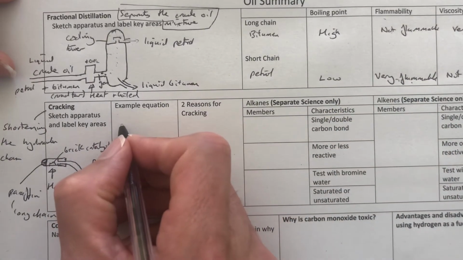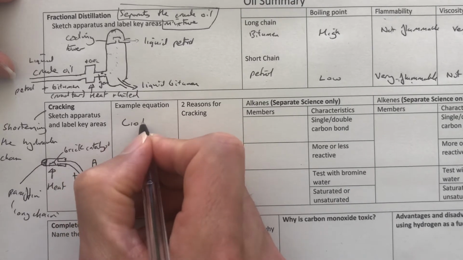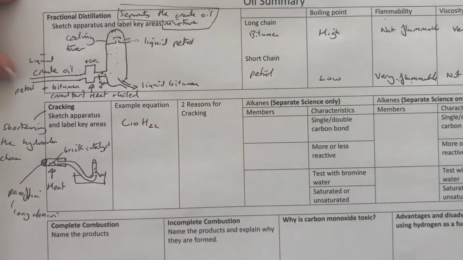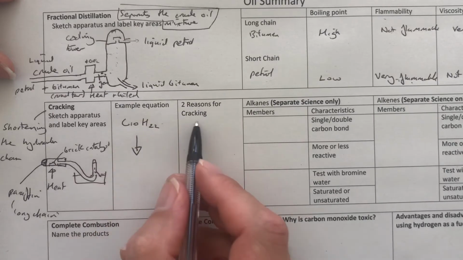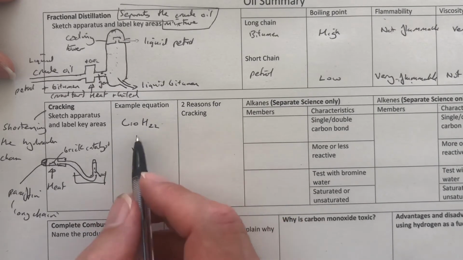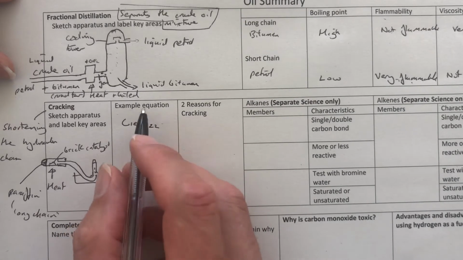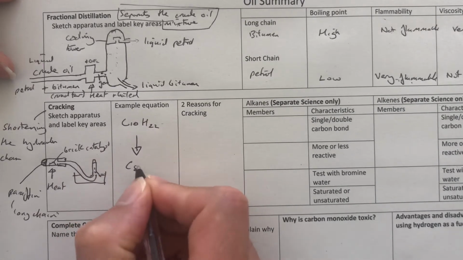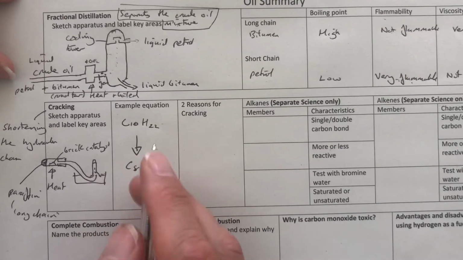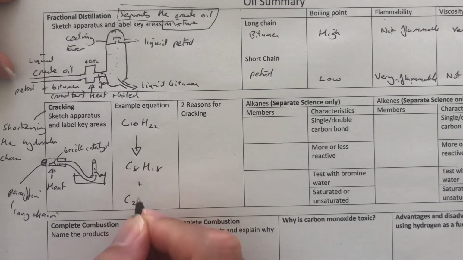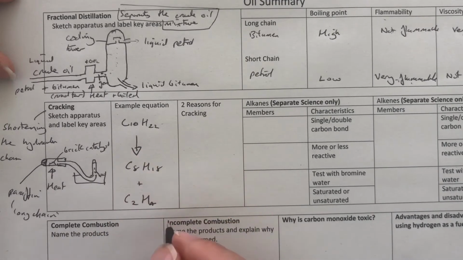An example equation, there's lots of different equations for cracking. So C10, let's just pick 10 carbons. That would have 22 hydrogens if it's an alkane. Okay, normally we do equations going horizontally, don't we? I haven't got room here, so I'm just doing it vertically. Okay, so if we take that long chain hydrocarbon and we crack it, we break that chain, it becomes C8H18. Now the difference there is 2 carbons, 10 minus 8 is 2, so it's going to be plus C2. And the difference here from 22 to 18 hydrogens is 4 hydrogens, so that's C2H4.